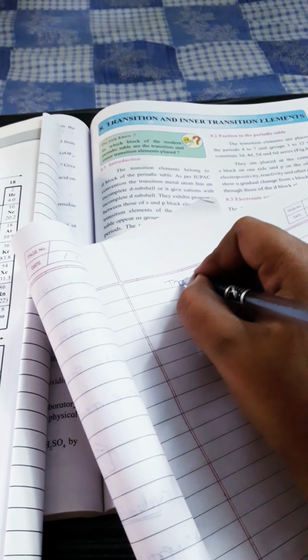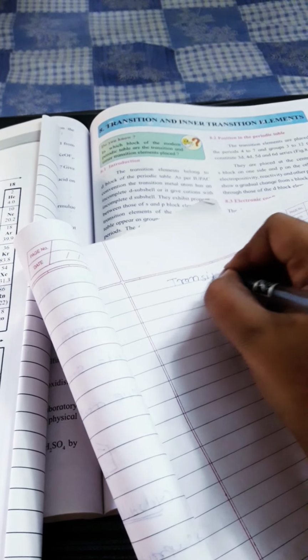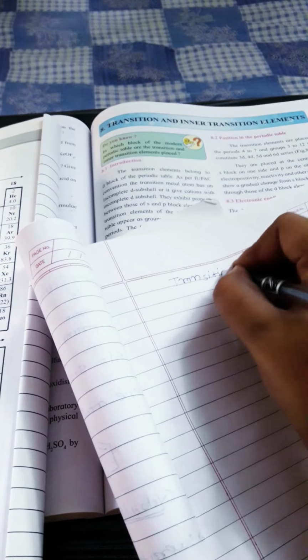Okay. So the name of the chapter is what? Transition and inner transition elements. Okay. Chapter number 8. This chapter also has high weightage and this is from paper 1.